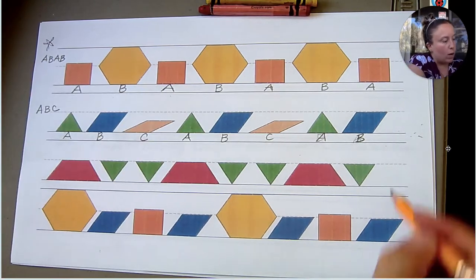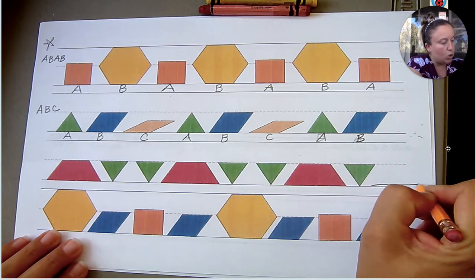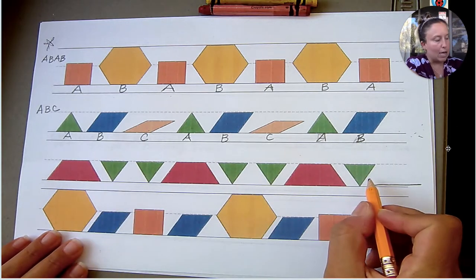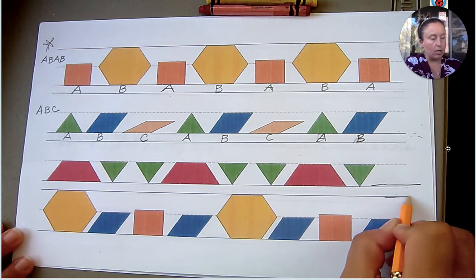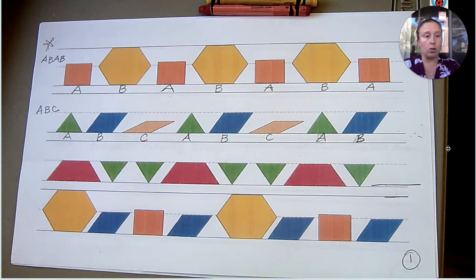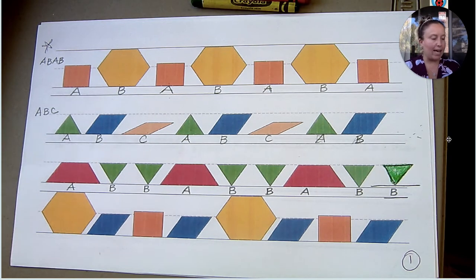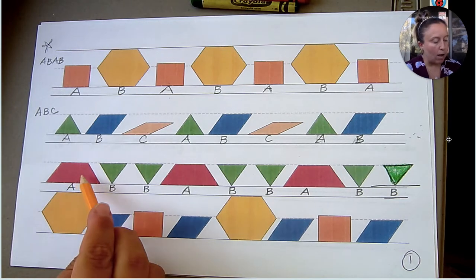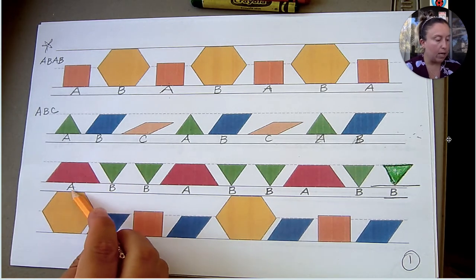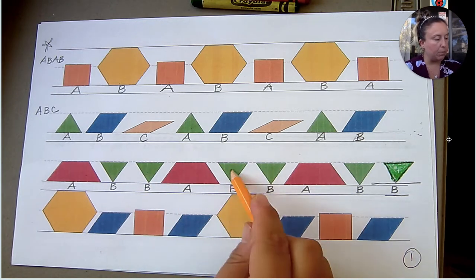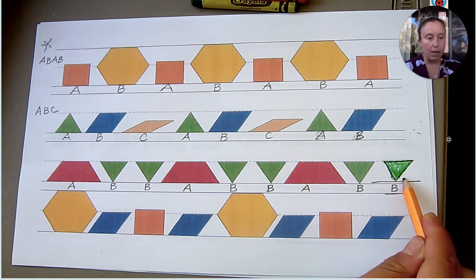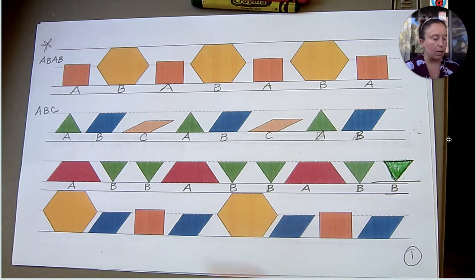Okay, so I'd like you to do two things. I'd like you to fill in this pattern and fill in what shape comes next with its letter. And you're going to pause me so that you can do that, because in a flash it's going to show you the right answer if you don't pause me now. Okay, so here we have trapezoid or rhombus, A, B, B are upside down triangles. A, B, B, A, B, and then B would come next, which is an upside down triangle.